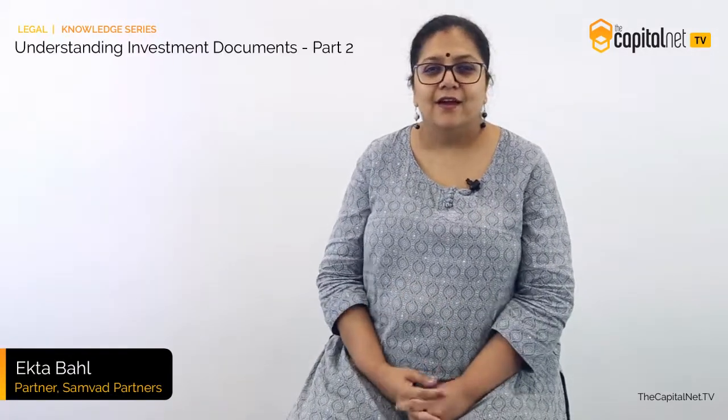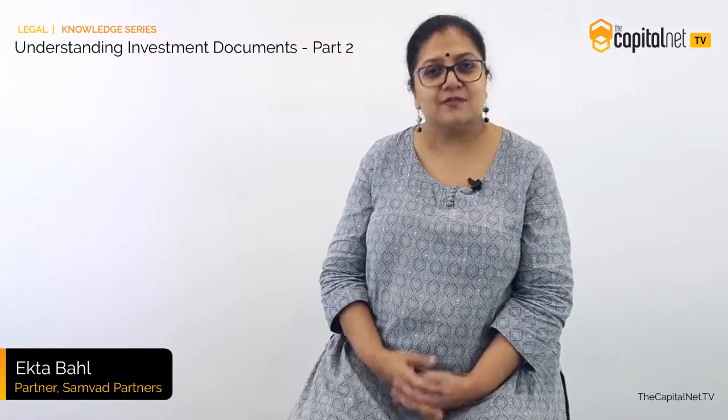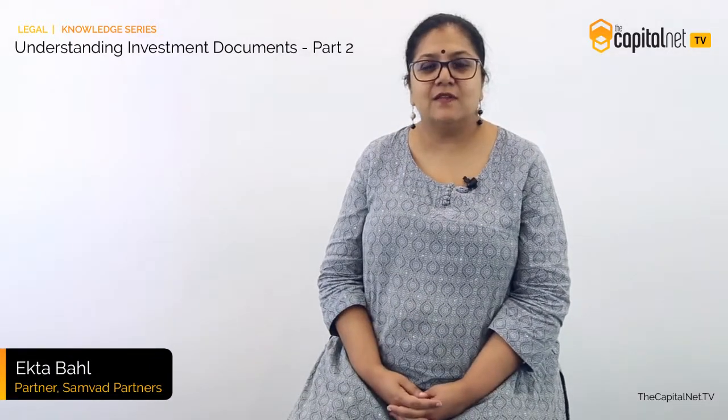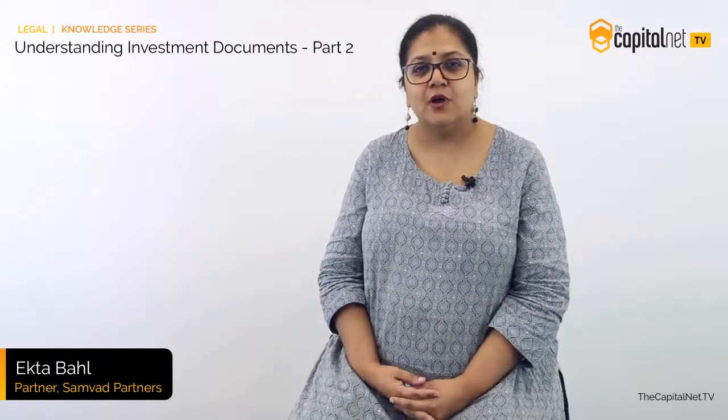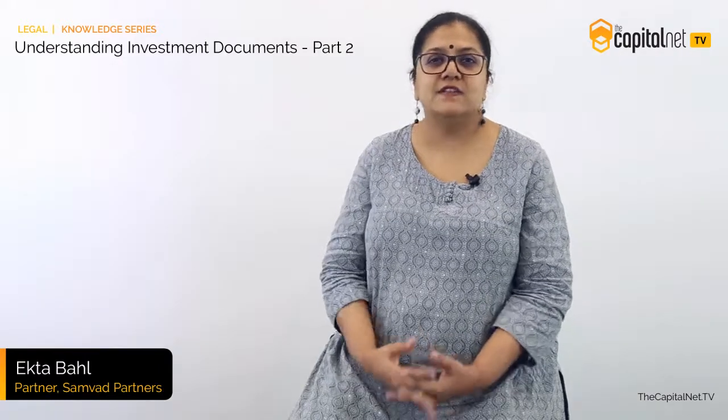The term sheet and the transaction documents usually contain jargon which could be amusing to some and confusing to others. And in the next session, we will get into understanding what these terms mean and how they can be used in transaction documents.